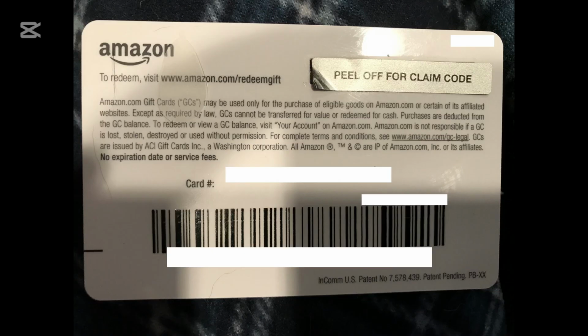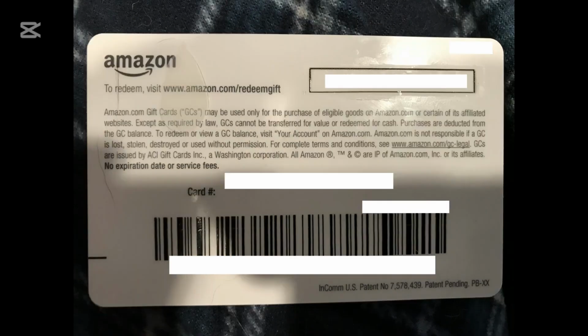Step 6. Locate the claim code on your Amazon gift card. This is typically located on the back of the gift card, in either the center or upper right corner. If you haven't done so already, you'll likely need to scratch off the section covering up the claim code to display it. This can be done with the edge of some spare change, such as a quarter.